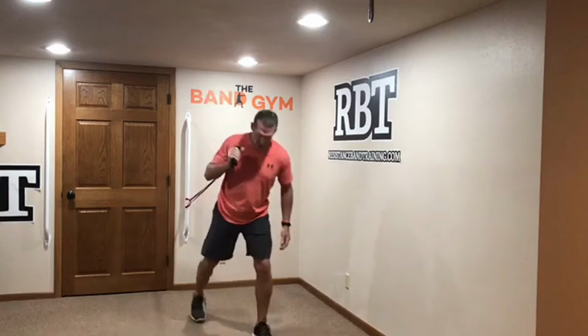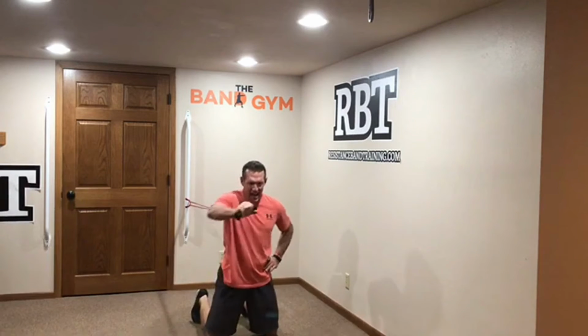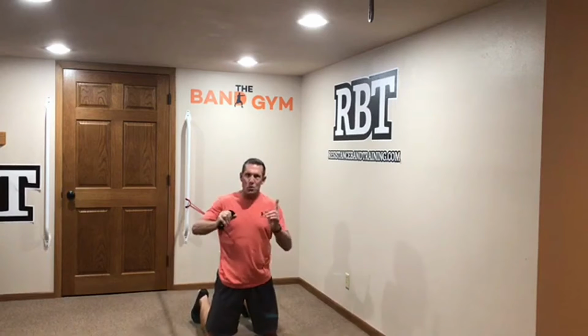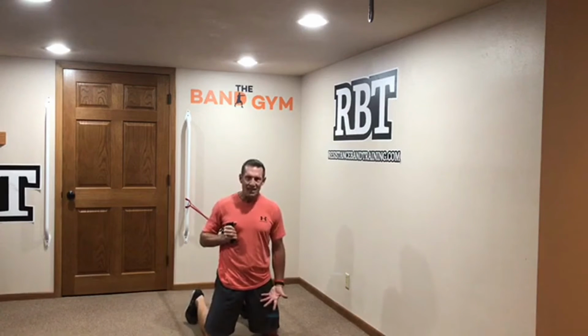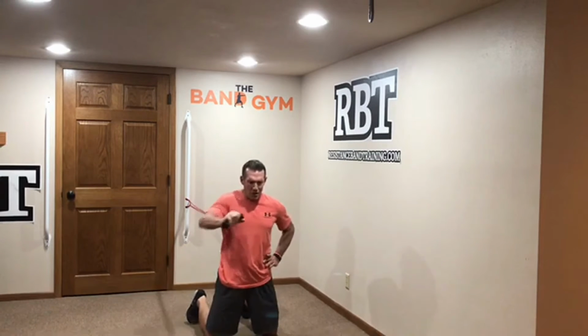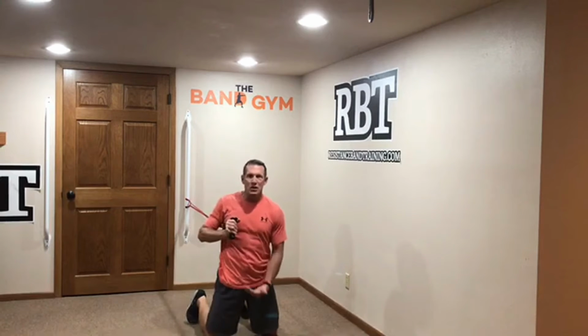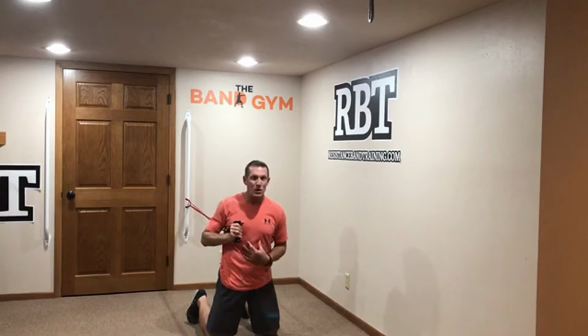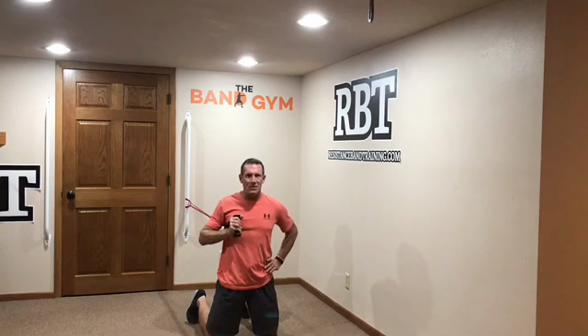Now let's change our base of support to a bilateral stance. So once again, isometric hold position. Now the cool thing here is if the standing position was challenging for you, you may find that by shortening the lever arm into a bilateral kneeling position, now your trunk can work, but you can get a lot more work with your chest because you're in a shorter lever arm, trunk has to work a little less, and now you can really drive with that arm a lot more aggressively.